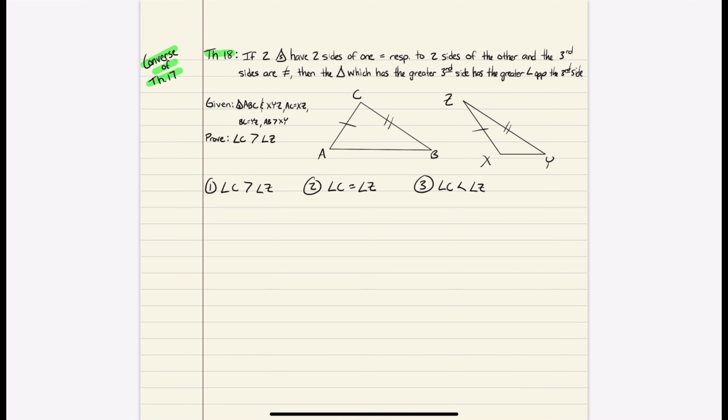This says that if two triangles have two sides of one equal respectively to two sides of the other, and the third sides are unequal, then the triangle with the greater third side has the greater angle opposite that third side. And so that theorem that we just covered, Theorem 17, stated we have two sides of one equal respectively to two sides of the other, and the included angles were unequal, and whichever angle was bigger would have the greater third side.